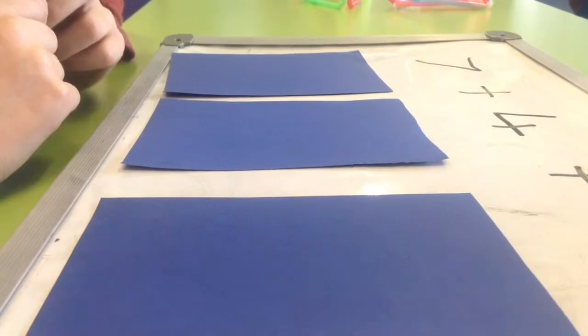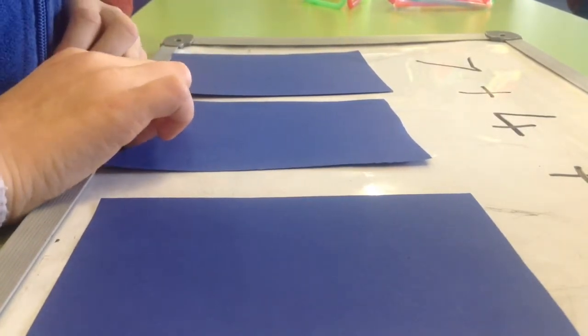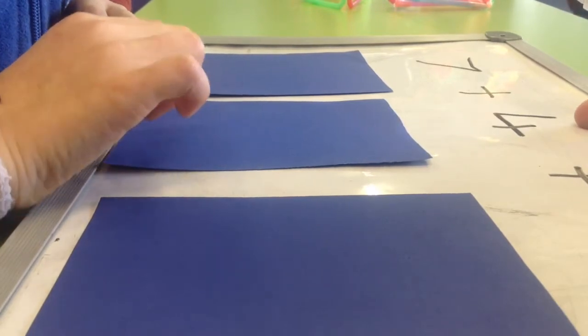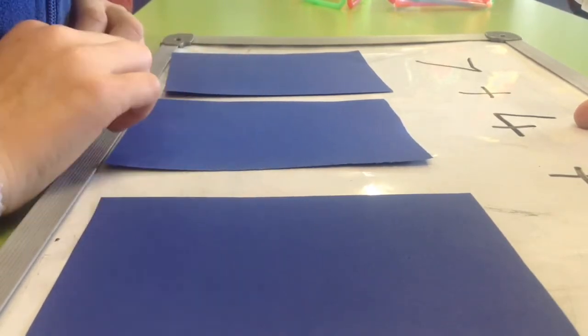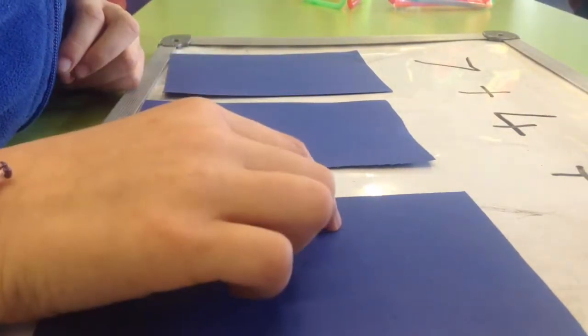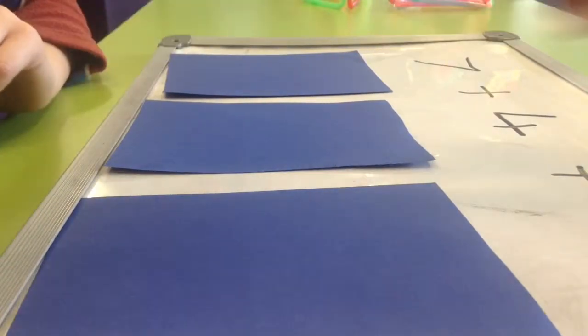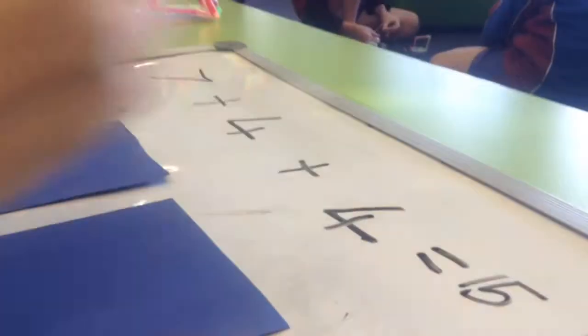8. Yep, tap it and count them. 8, 9, 10, 11. Excellent. And then you keep going. How many on this one? 12. Yep. 13, 14, 15. Fantastic. You did it, Emily. Well done. Good girl. So you counted on.